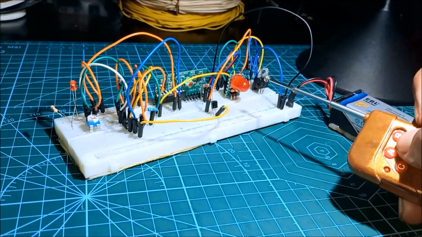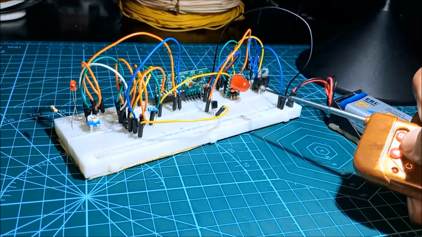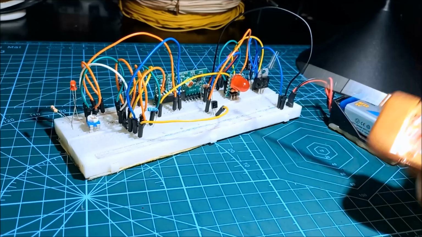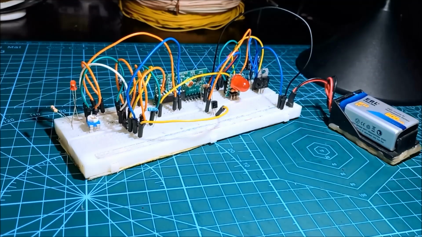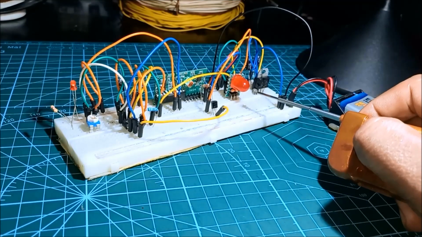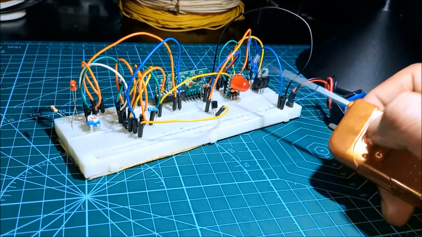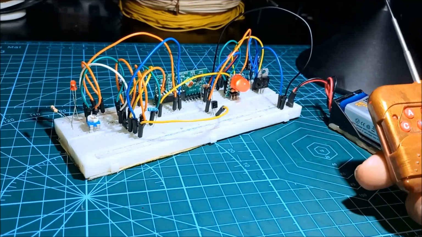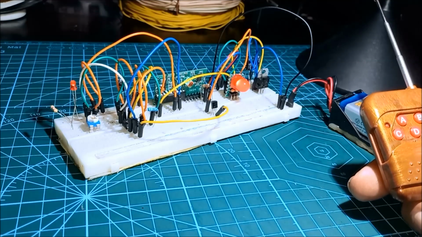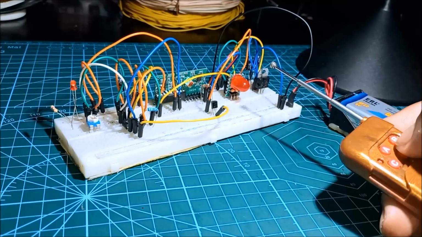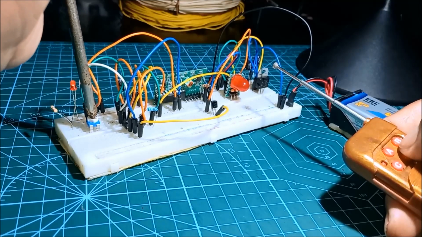It becomes astable mode. One shot multivibrator with the delay timer. Again, adjust.